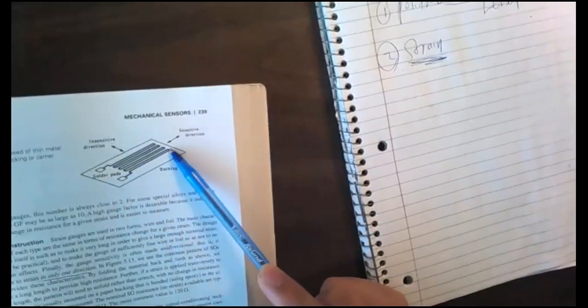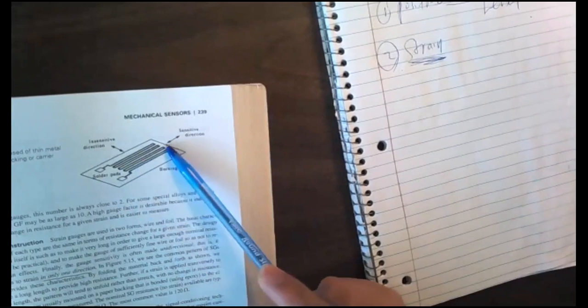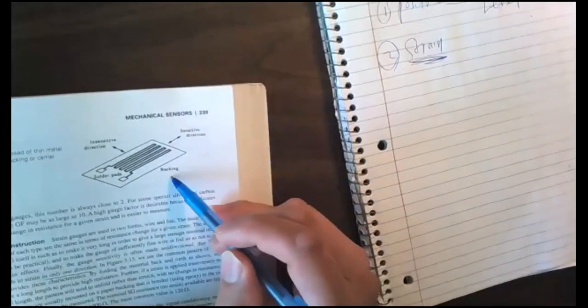What we have here is conductors. We have a very long conductor wire. It's so long that we just loop it back and forth, back and forth. What happens if you pull the sensor in that direction?